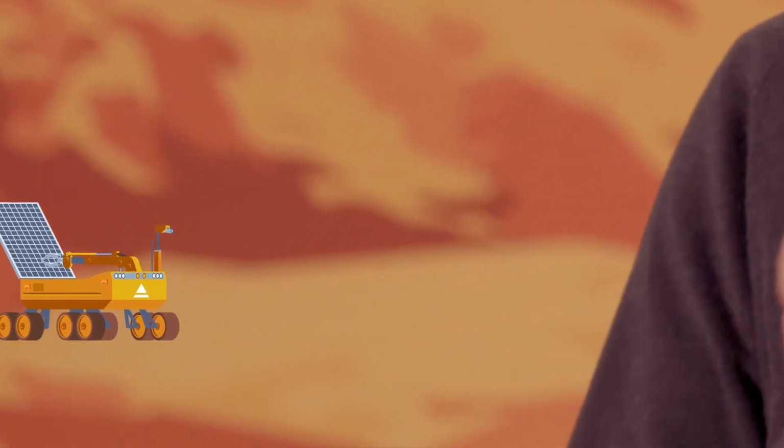Now, we're going to drive our Spheros around. Imagine now the Sphero is the Martian rover. So put the Sphero on the floor and we're going to drive around the surface of Mars.